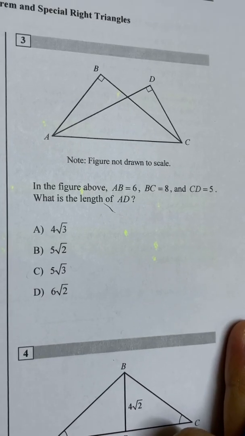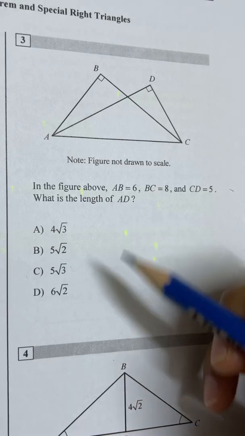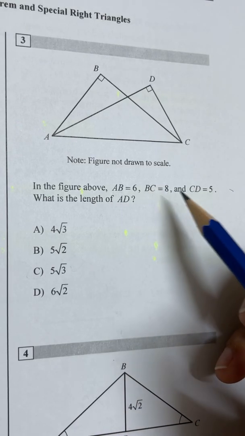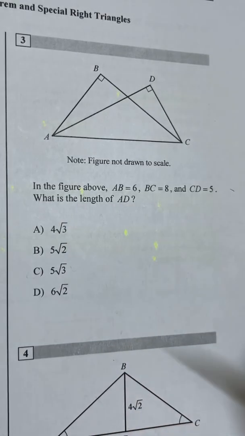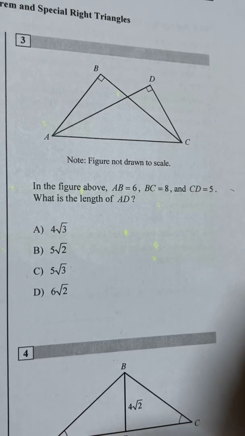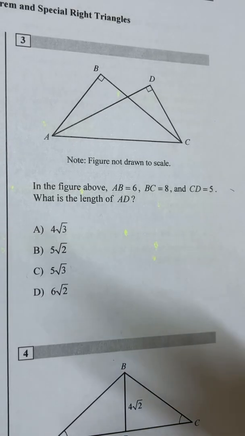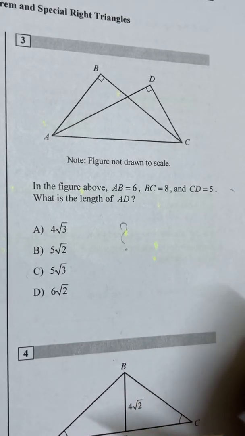Okay, let's see another special triangle. In this figure above, AB is equal to 6, BC is equal to 8, and CD is equal to 5. What is the length of AD? So you have been given 4 options. As we have learned the 3 rules, 2 special right triangles and 1 Pythagoras theorem, I want you all to try this out and write the correct answer in the comment section.